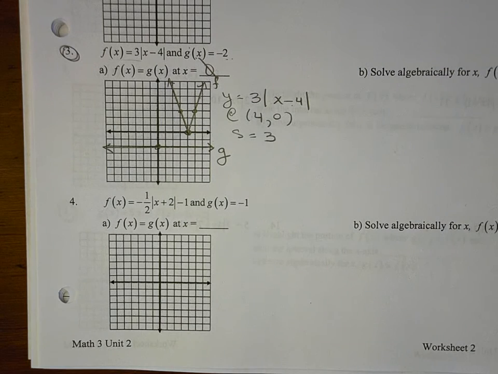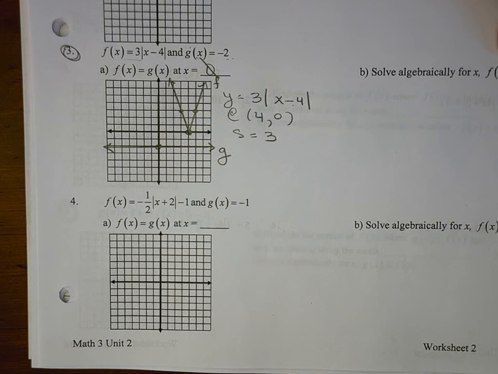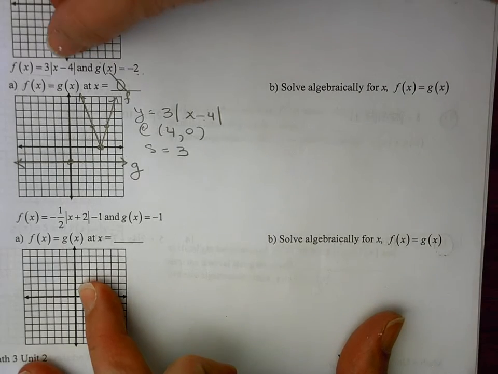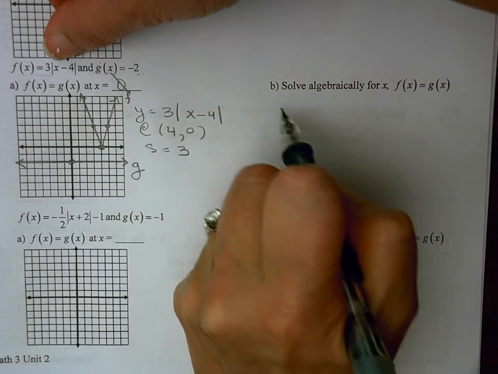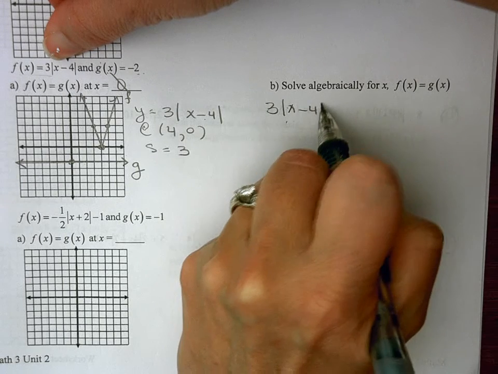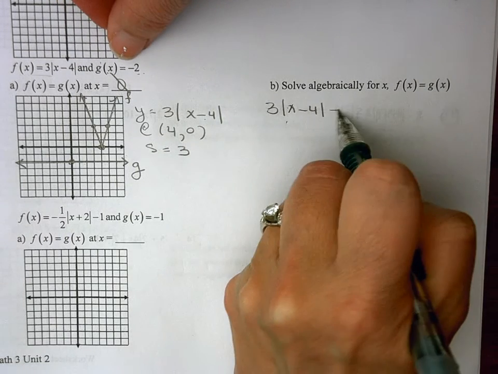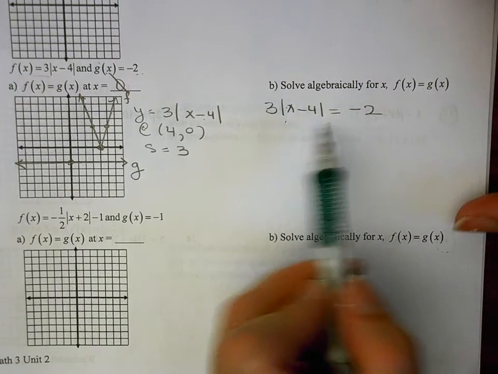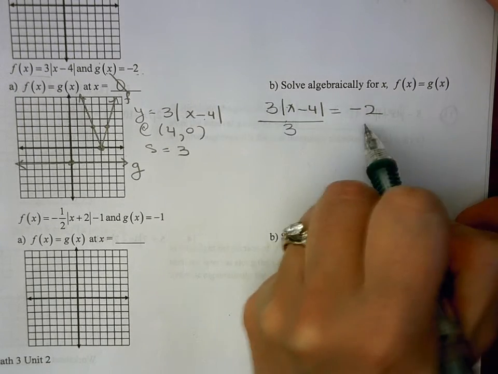And then we also have to solve this algebraically for when f of x equals g of x. So I'm going to go ahead and show the same idea. So this is my f of x equation, and then I'm going to set it equal to my g of x. So step 1, we want to isolate the absolute value, so I'm going to divide by 3.